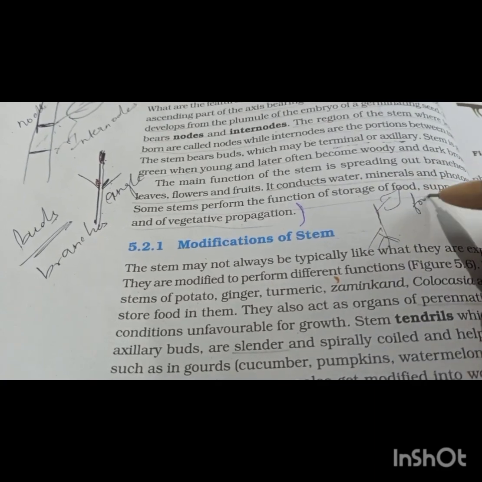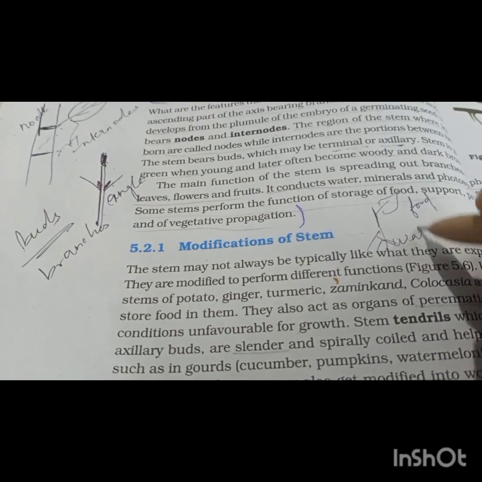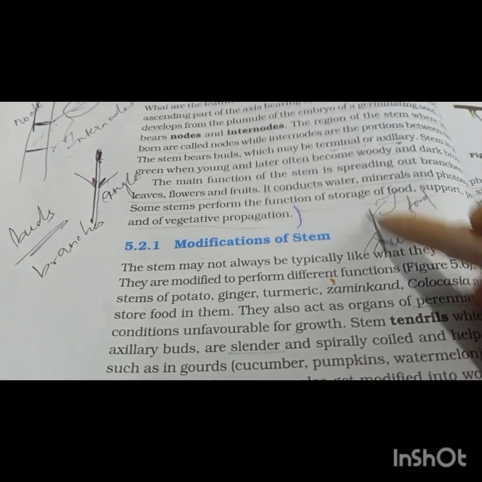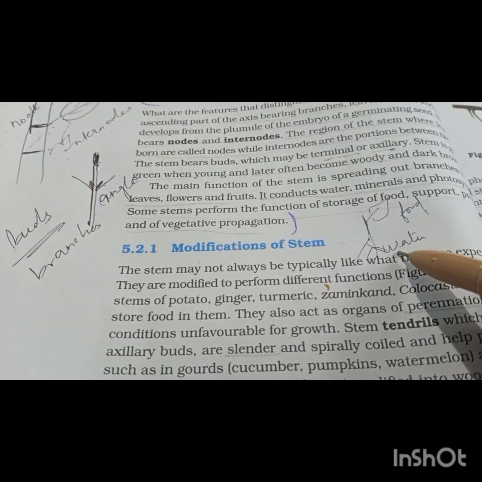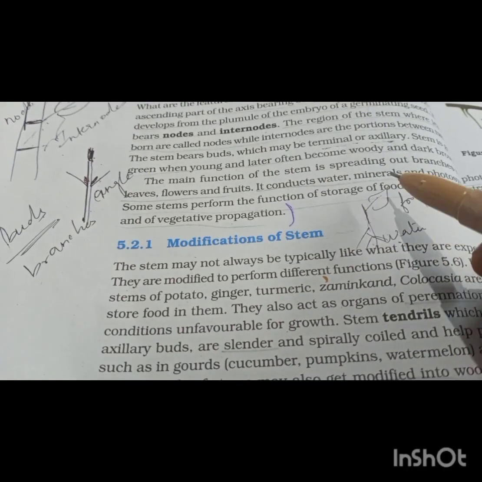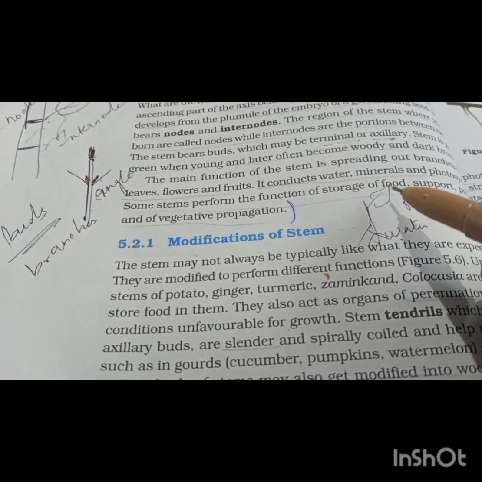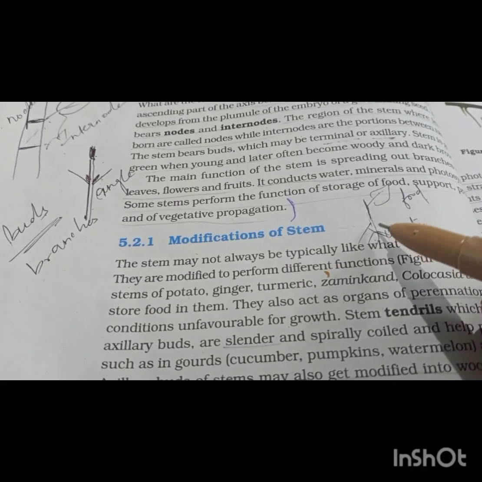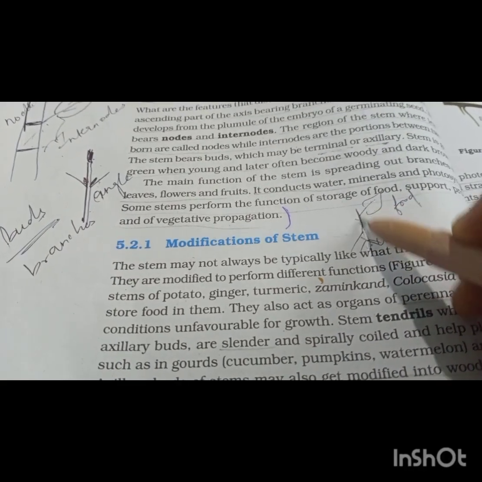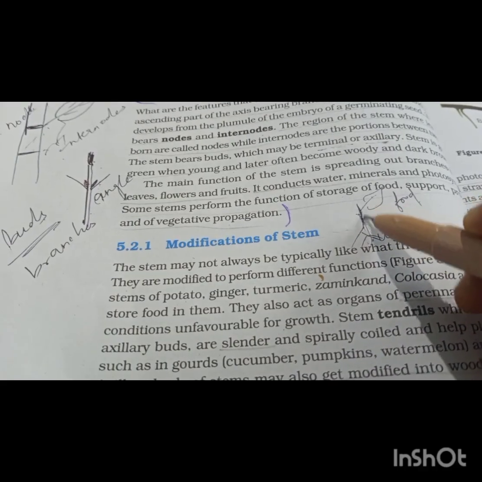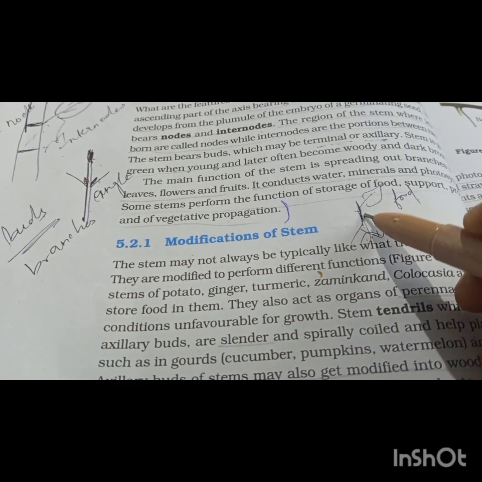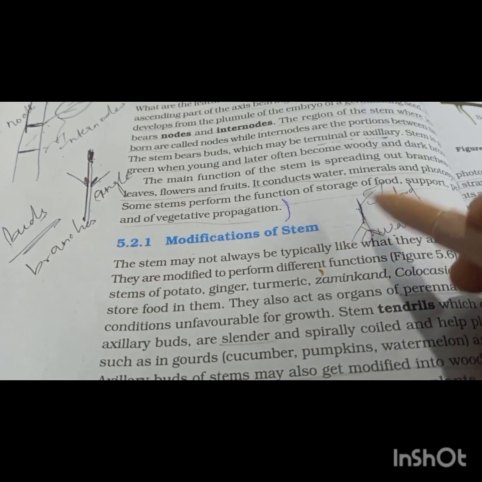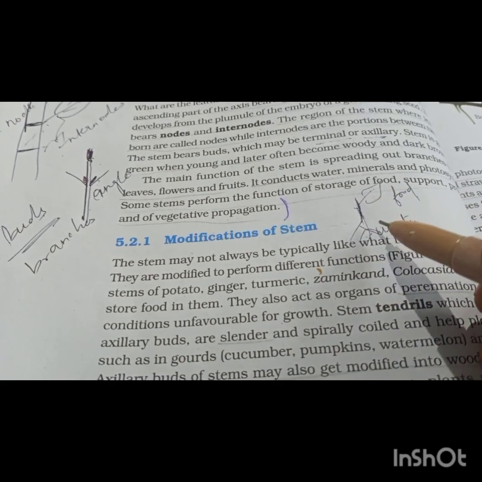So food is present in the leaf and water is present in the root. Through the stem, water is conducted from root to the leaf, and from the leaf through stem, food is conducted from the leaf to the root, and here the stem acts as a conducting agent or transport mechanism. Here it transports water from root to leaf and food from leaf to root.